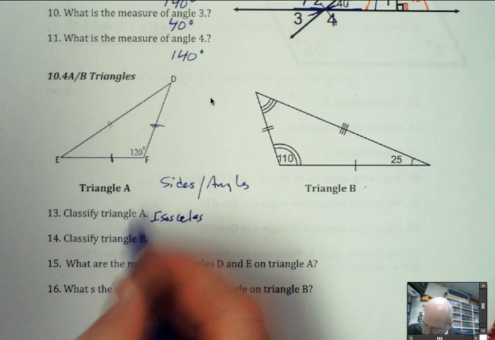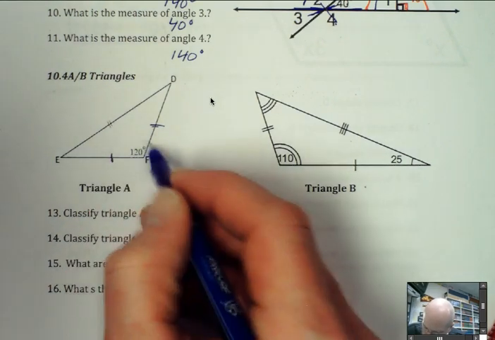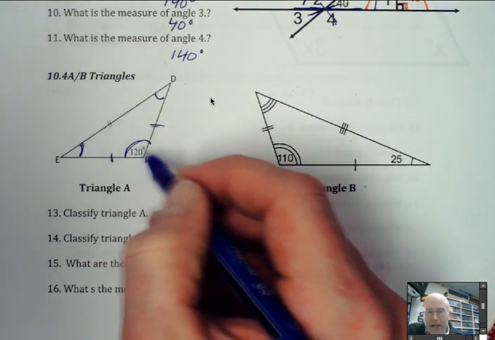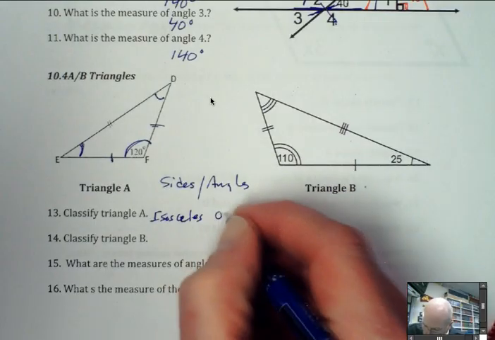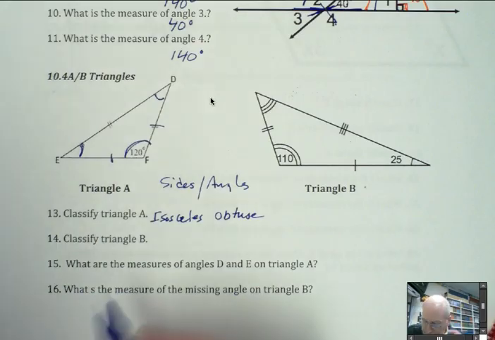Now we have to look at the angles. This is an obtuse angle, and then I've got these two acute angles. So we're going to call this an obtuse isosceles because it has that one obtuse angle in there. So it's an isosceles and it's obtuse.